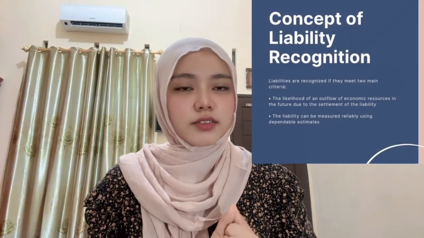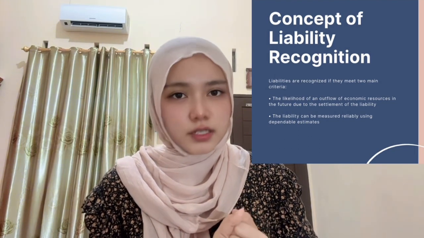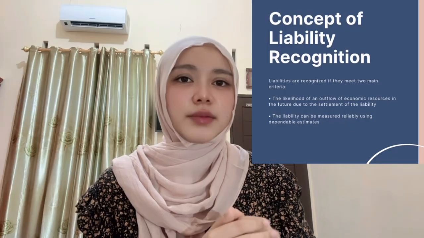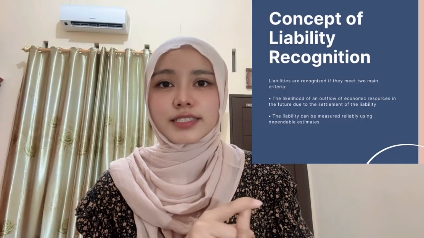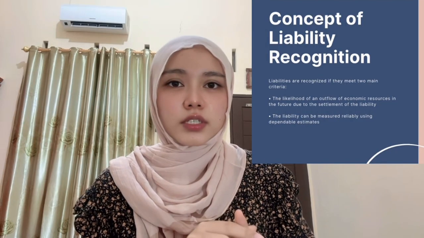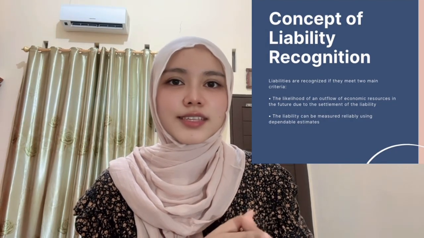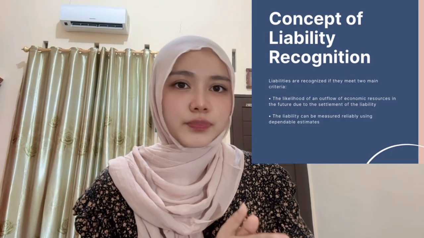The next is concept of liability recognition. So, what is the concept of liability recognition? Liabilities are recognized if they meet two criteria. The first one is the likelihood of an outflow of economic resources in the future due to the settlement of the liability.